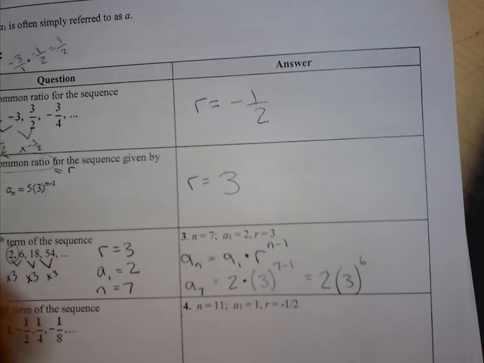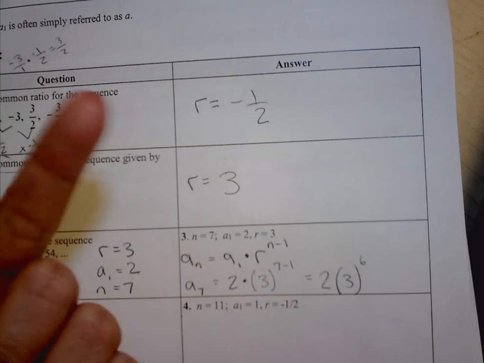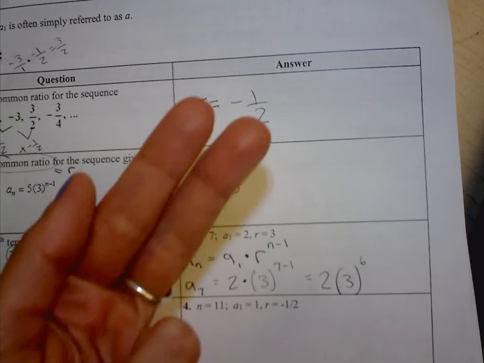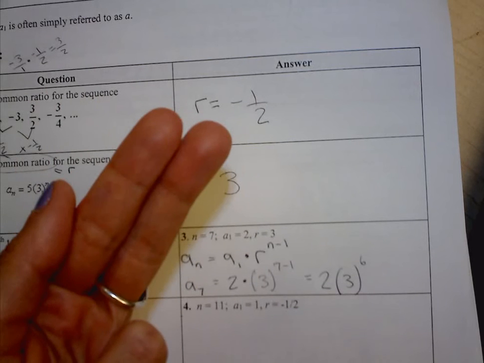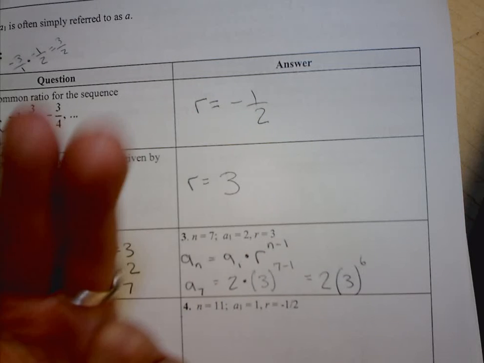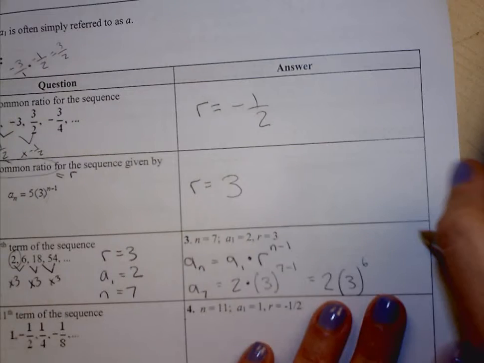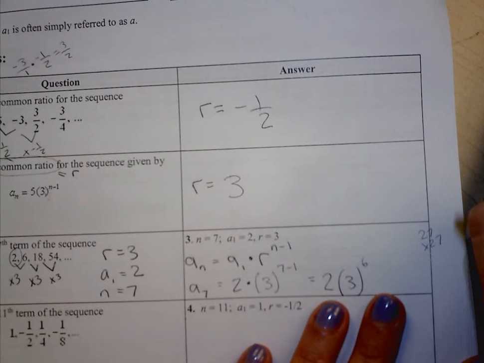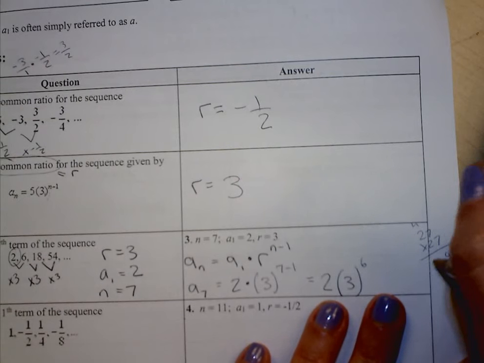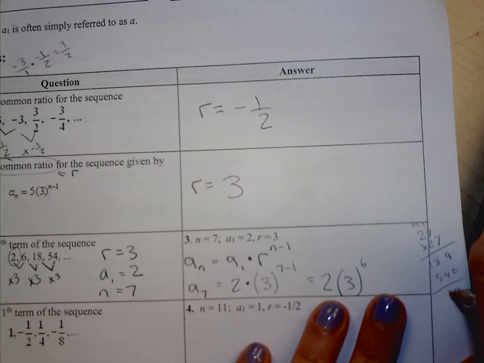So 3 times 3 is 9. 9 times 3 is 27. And then if I know 3 to the 3rd power is 27, if I want 3 to the 6th, I can just do 27 times 27. So I'm going to do that. 27 times 27 gives me 729.